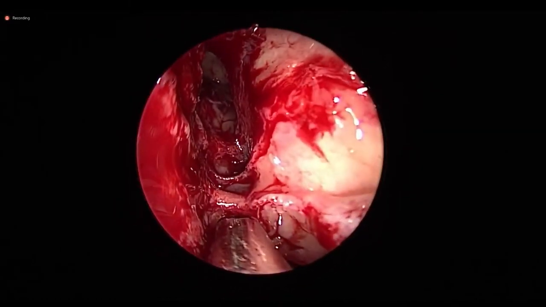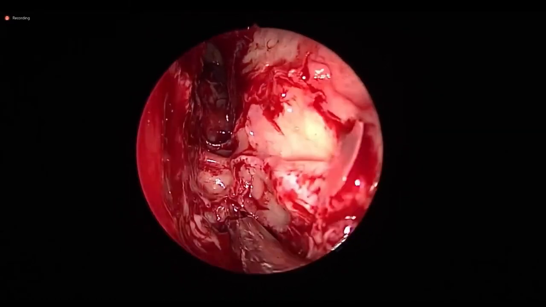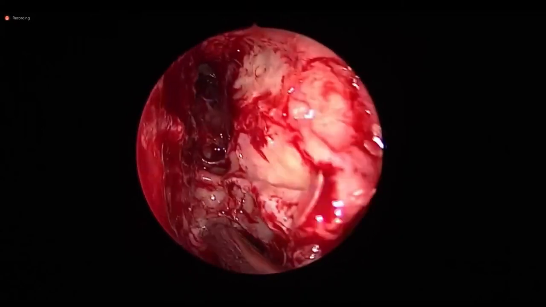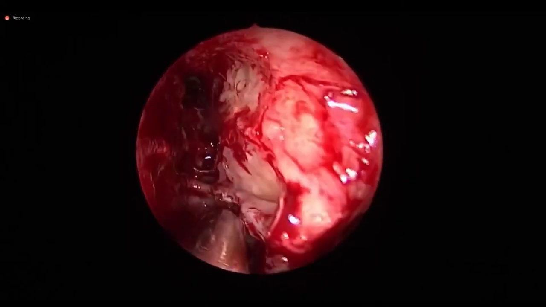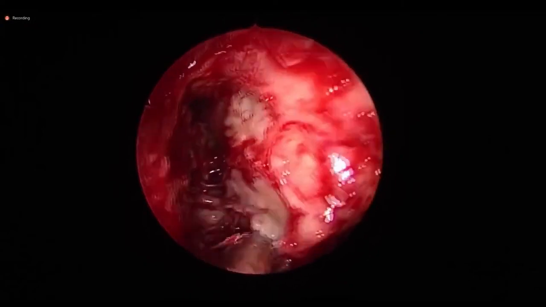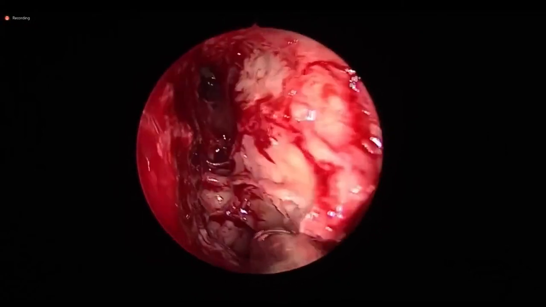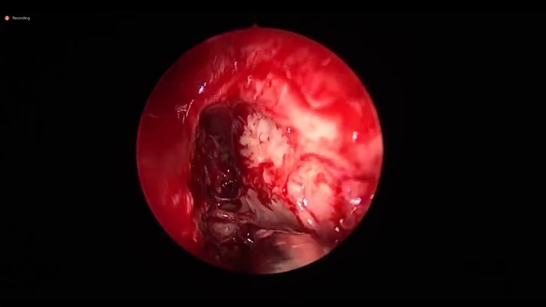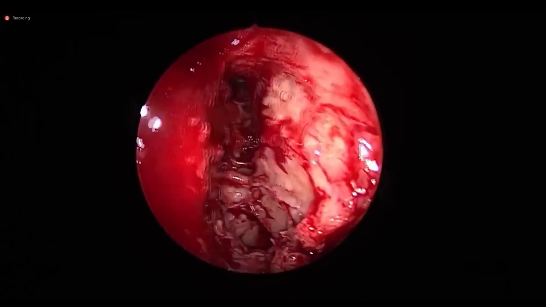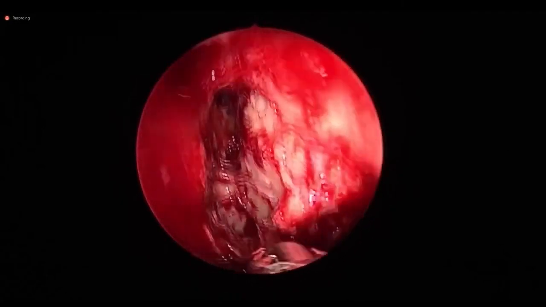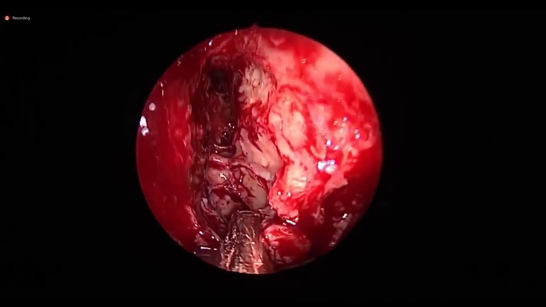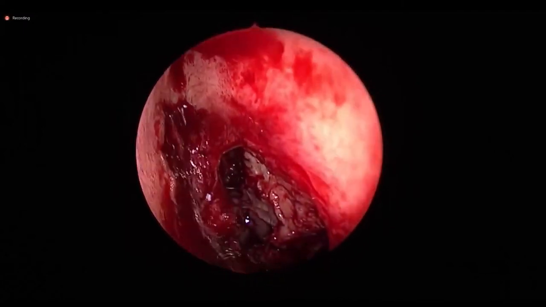Can you see very clearly? Everything has to be mucosal. Now, about counting the cells, the important thing is not to leave any cell unopened. See my limits flushed. Along the lamina, all cells flushed. Along the turbinate, see this?